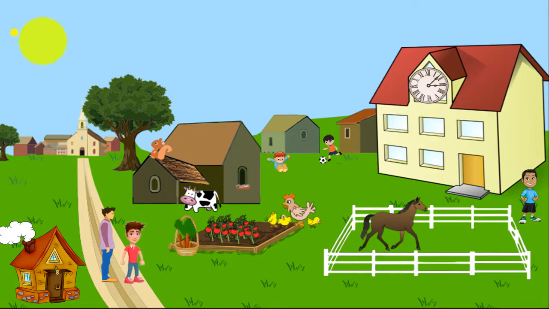Oh, what is this, teacher? Is this a clock? Yes, Rahul, this is a clock. But teacher, where are the numbers in the clock? Yes, there are numbers. These are Roman numerals.